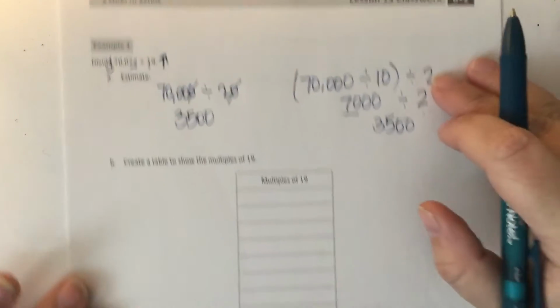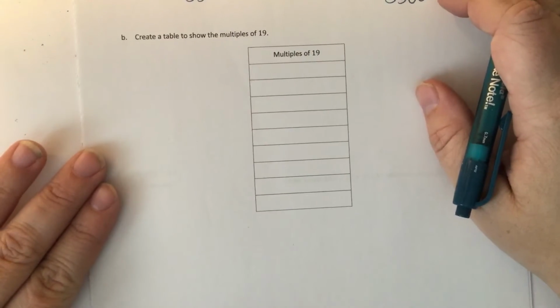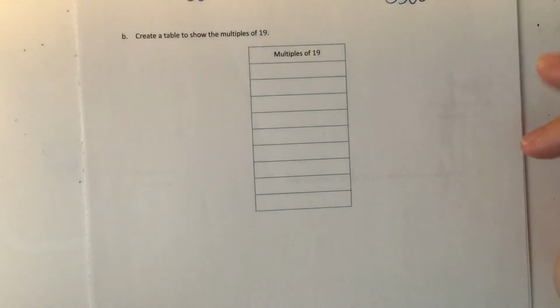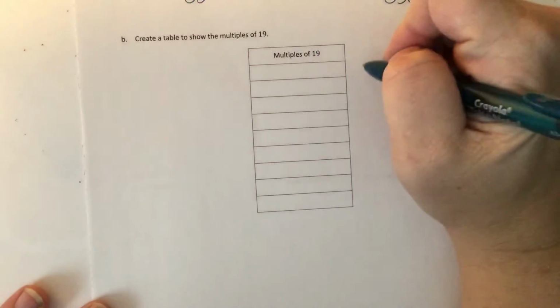So 19 is a number that we don't deal with very often. It's one of those oddball numbers, right? So I will not go to class and say, hey, what are the multiples of 19? Let's count them out. We usually only do 1 through 12. Okay, let's say the multiples of 1, 2, whatever. This is 19, so this is a little different, okay? So we know this is what we're going to do.